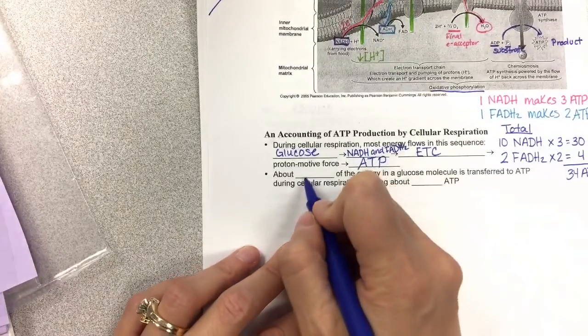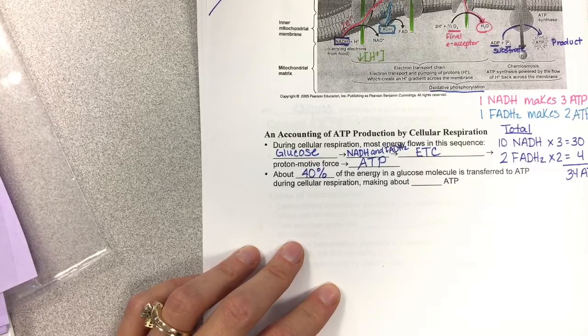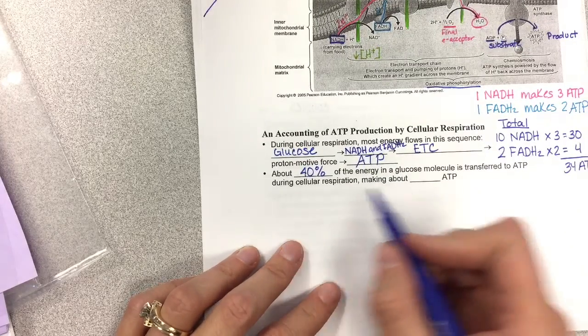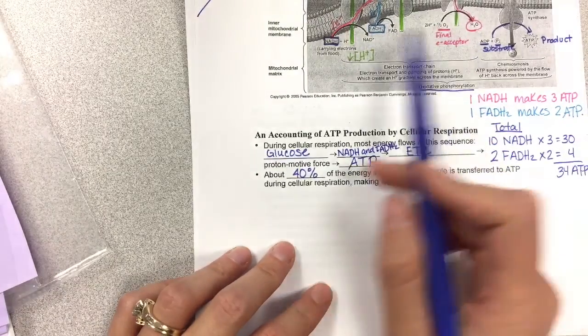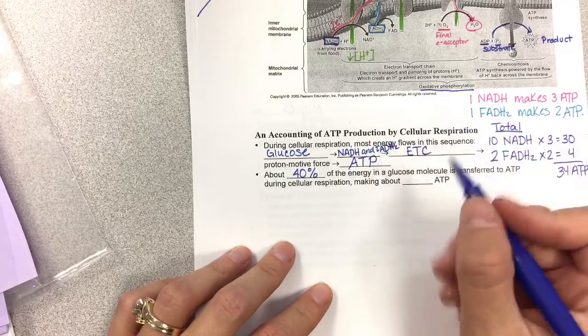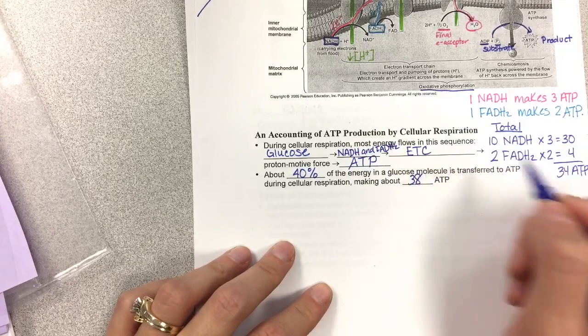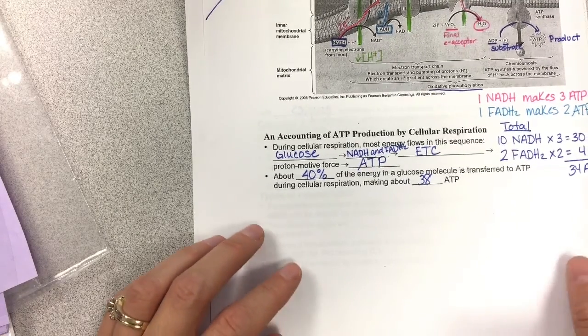I wouldn't expect you to know this, but about 40% of the energy in a glucose molecule is actually transferred to ATP during cellular respiration. The rest is released as heat. All right, so remember increasing the entropy and so on. So it's not 100% efficient. All the energy in the glucose doesn't end up in the ATP molecule. And altogether, what did you put here for the ATP? 34 of them were made in oxidative phosphorylation, but then you should also have 2 in glycolysis and 2 in the Krebs cycle, so therefore making about 38 ATP. All right, and that is cellular respiration, folks.